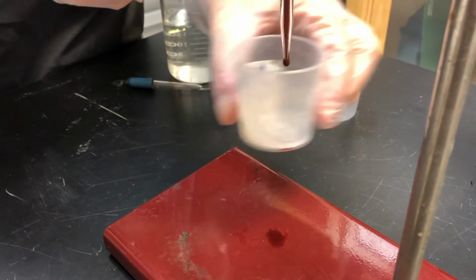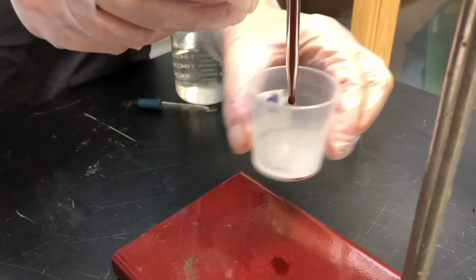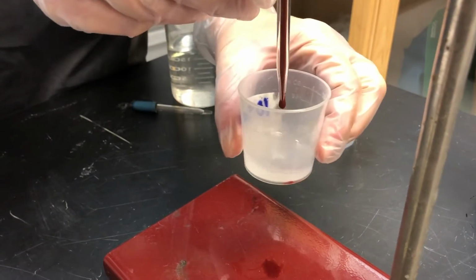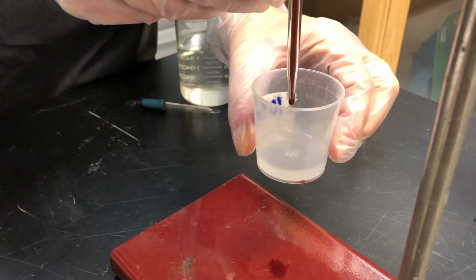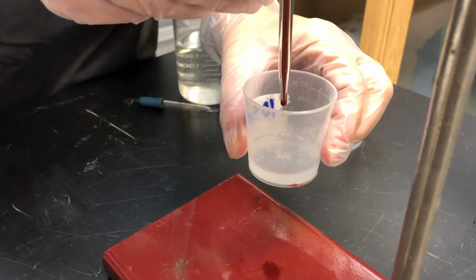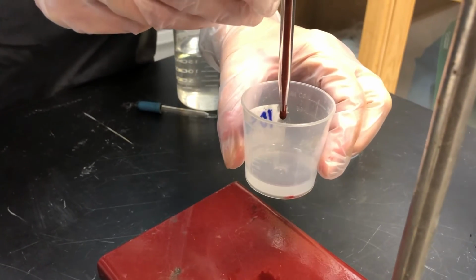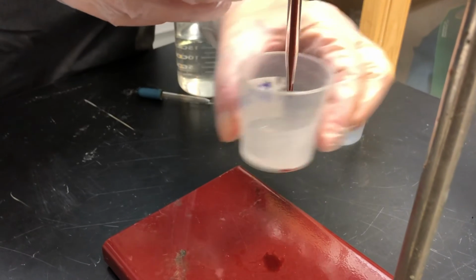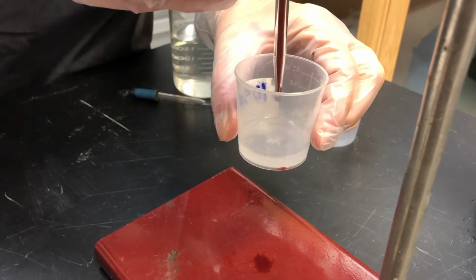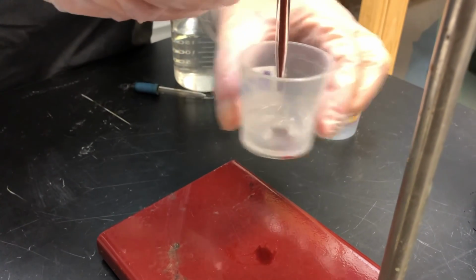So I'm getting a baseline to give me an idea, with the other cups, of how much the enzyme degrades per unit of time. Not quite there.